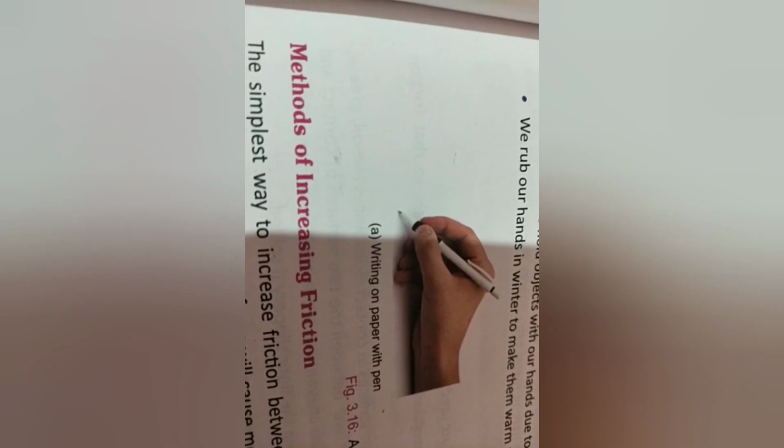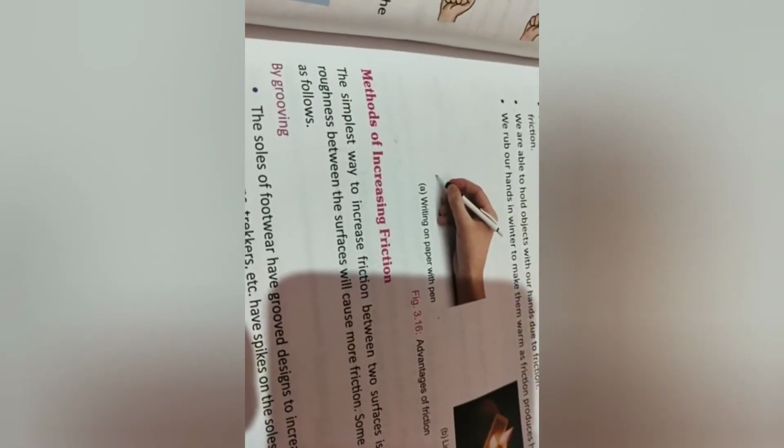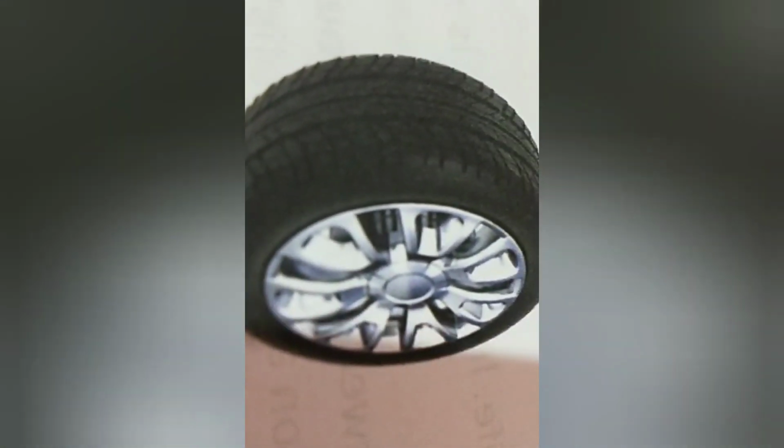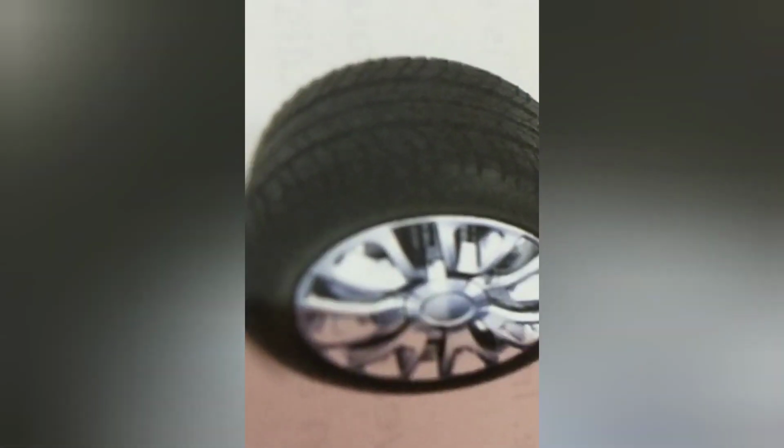Now let's see the methods of increasing friction. We can do that by grooving and by making the surfaces rough. If you see, there are spikes attached to the soles of shoes. These spikes increase the friction, and as a result we can walk on ice by wearing these shoes. Then you see the grooves on the tire and in your footwear also. This is for better grip on the road so that we can walk smoothly. So friction, you can say, is a necessary evil.